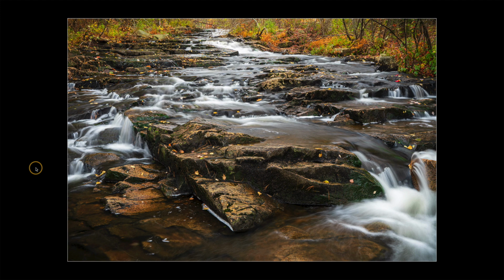Then brought it into On1 to accentuate the foreground, do a double vignette. The first vignette was in Lightroom, the second vignette was in On1 to really draw the eye to that foreground triangular rock. So a couple of takeaways for me is the power of those radial filters, just using a bunch of them and isolating individual elements.